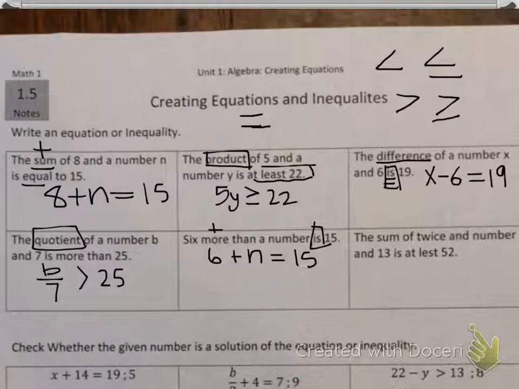All right, the next one says the sum of twice a number and 13 is at least 52. Gosh, I read that and there's a couple of typos in there. It should be the sum of twice a number, not and. And right here, the word least is spelled wrong, so that's a really bad math problem. But anyways, let's do it anyways. It says sum, so we know we're adding.